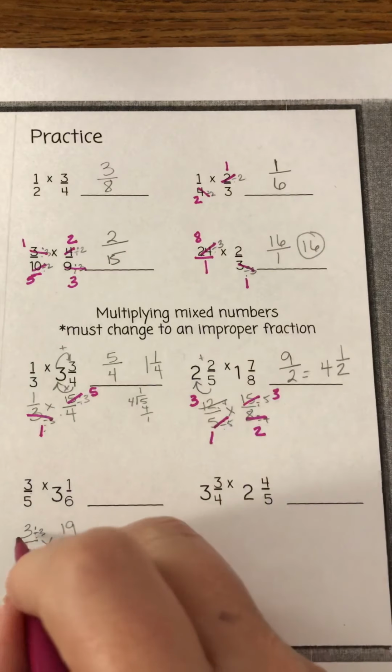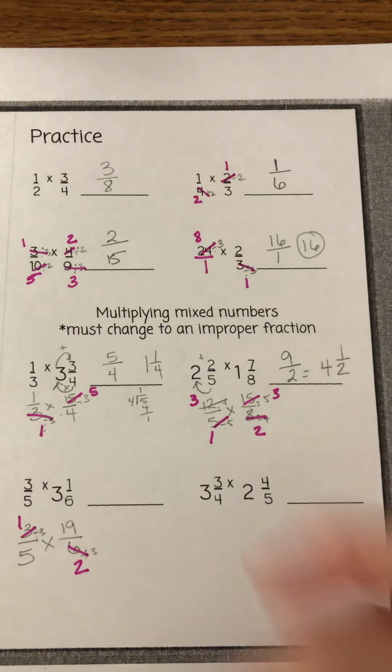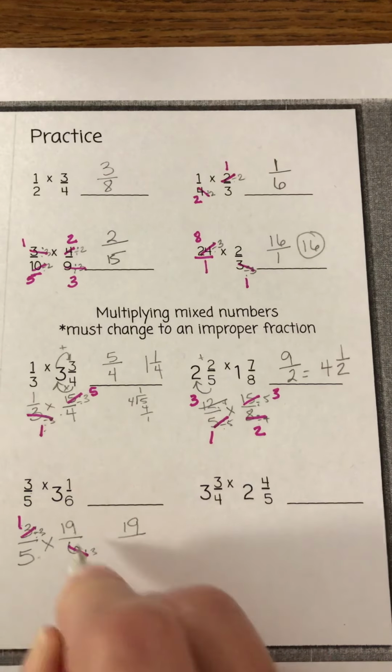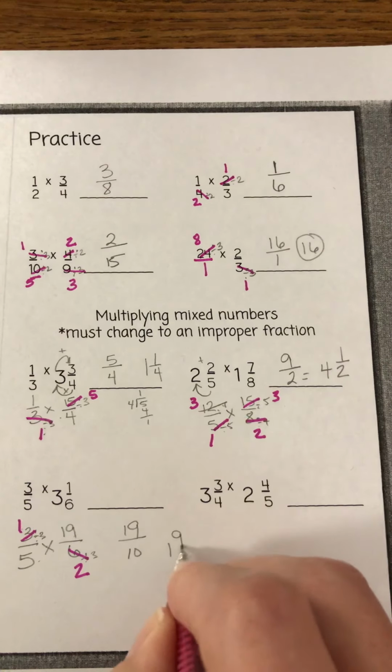So 3 becomes a 1, and the 6 becomes a 2. So now you have 1 times 19 is 19, and 5 times 2 is 10. Simplify, so that's 1 9/10.